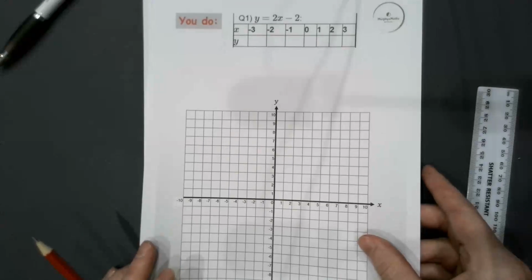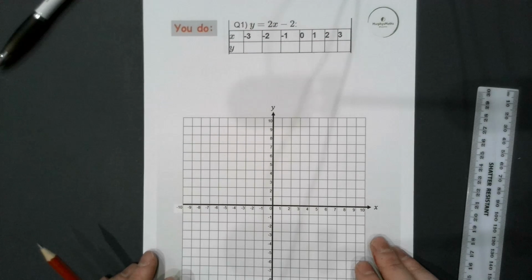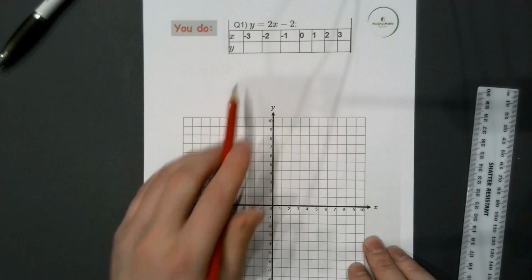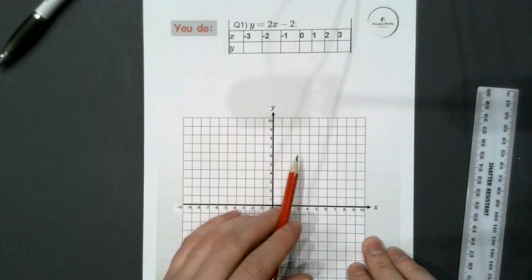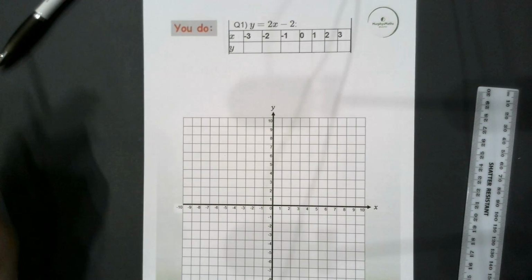Have a go at this one for yourselves. So generate your coordinates from the table. You need 3 of them to plot and draw a straight line. Pause the video now.